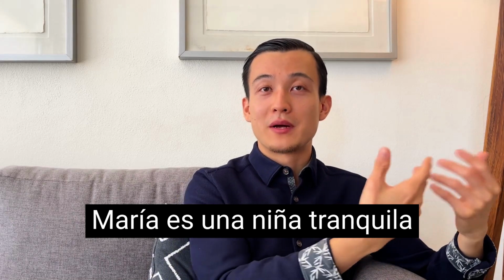And because we're talking about Maria, a girl, obviously singular, we need to align all the other parts of the sentence along with that fact. That's why we said María es una, that's the indefinite article, una niña tranquila. The easygoing or laid-back, we also need to use the feminine singular version, which is tranquila.